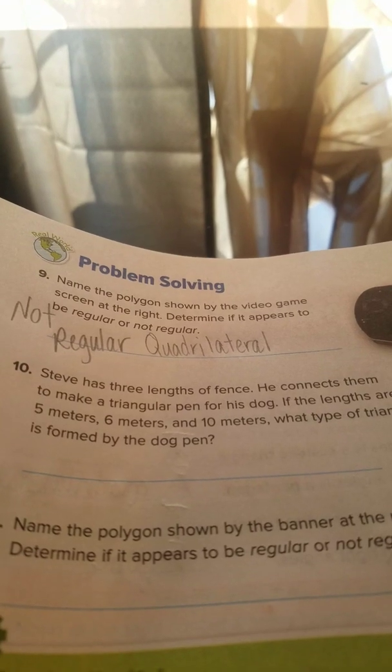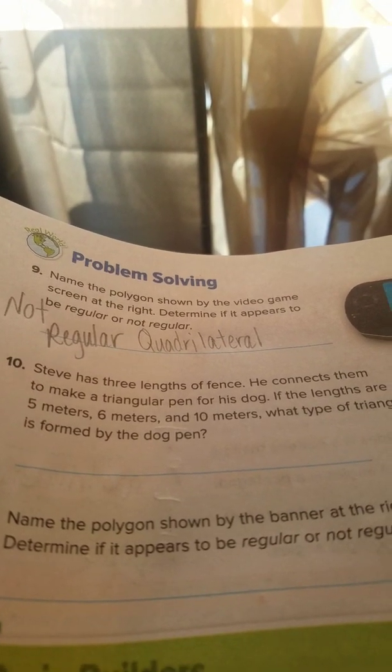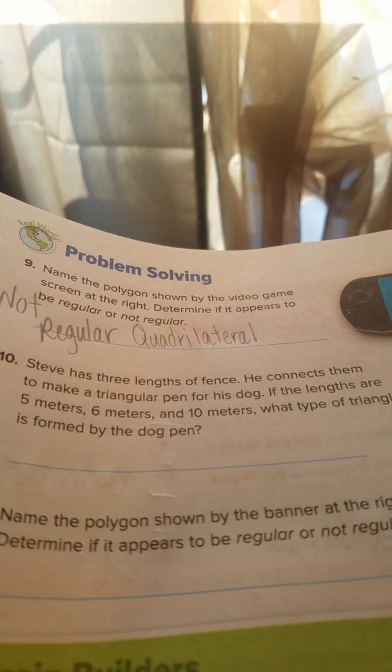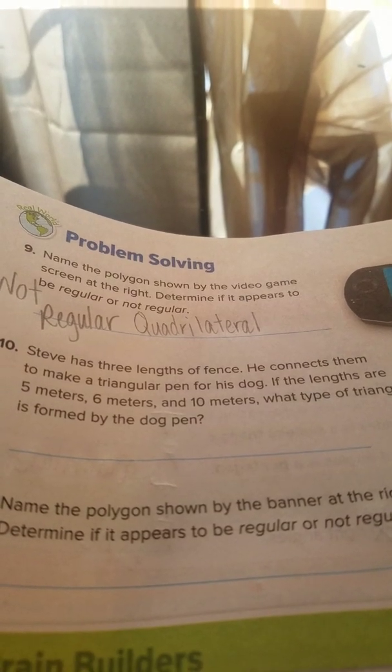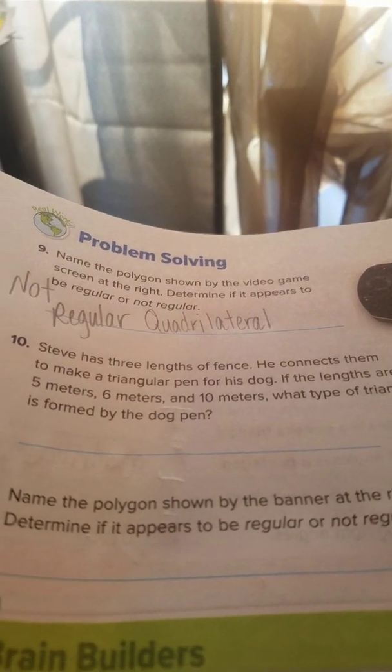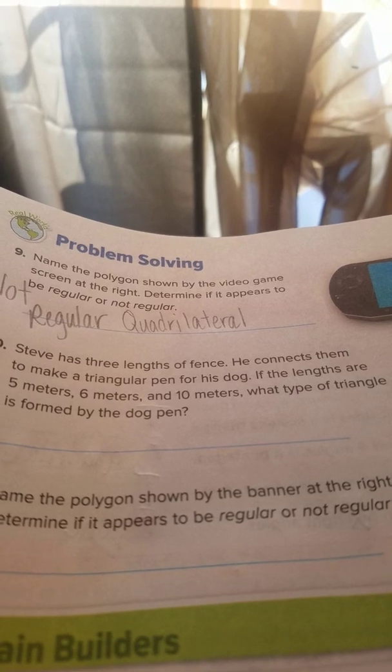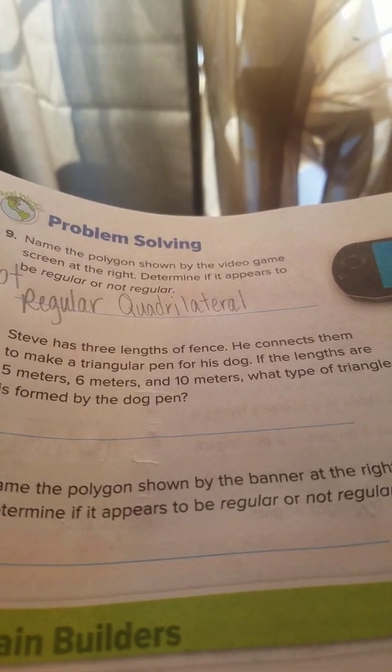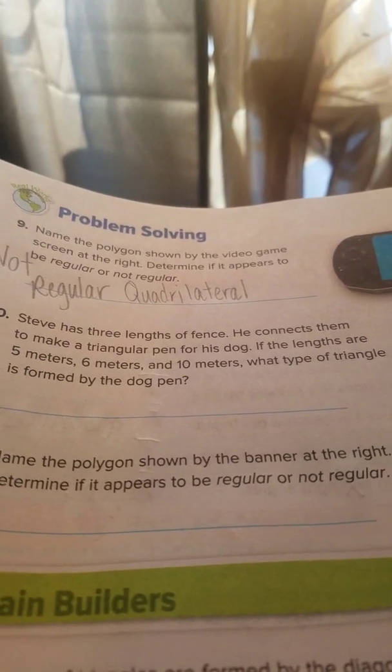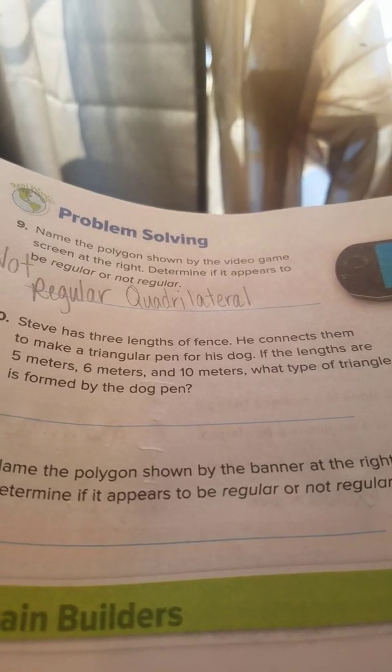Number 10, Steve has 3 lengths of fence. He connects them to make a triangular pen, that means a triangle pen, for his dog. If the lengths are 5, 6, and 10 meters, what type of triangle is formed by the dog pen?